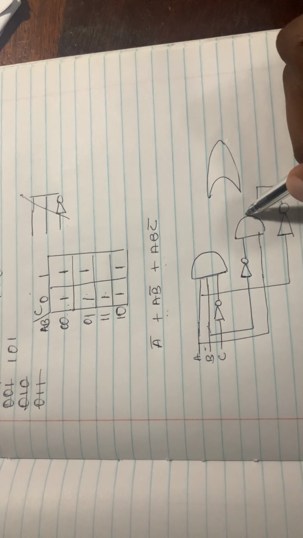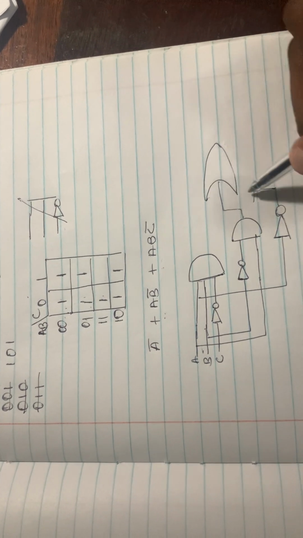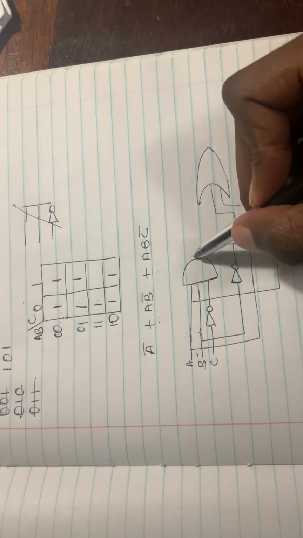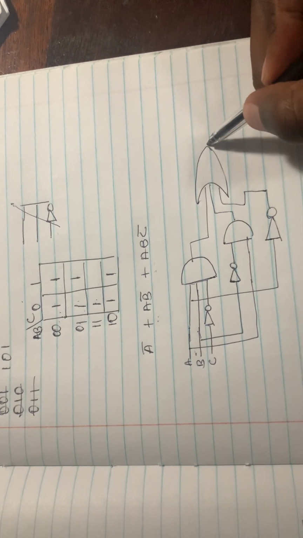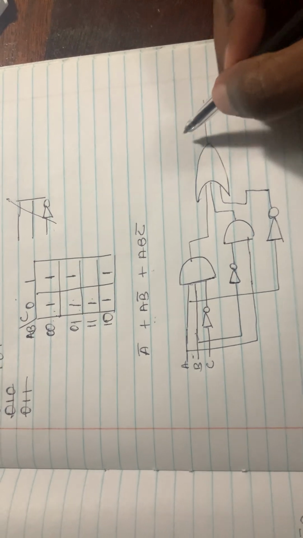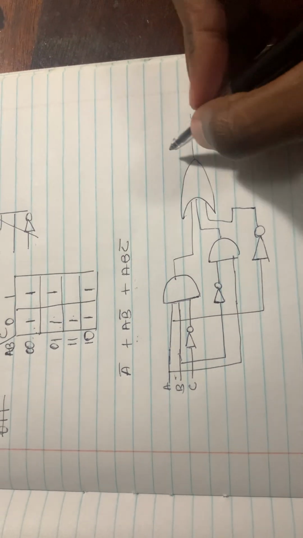Maybe we can put this one here. Sorry about this, but it will come back like this and like this. Okay, so this will be our logic gates.